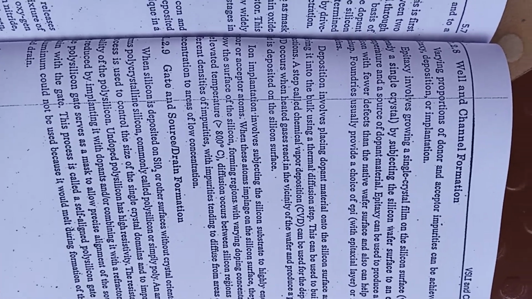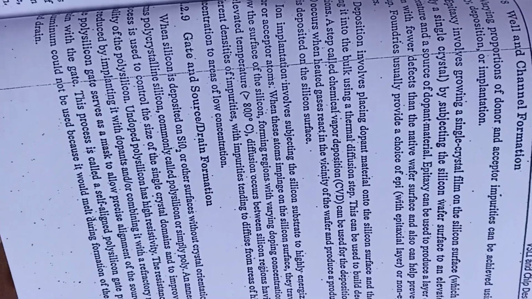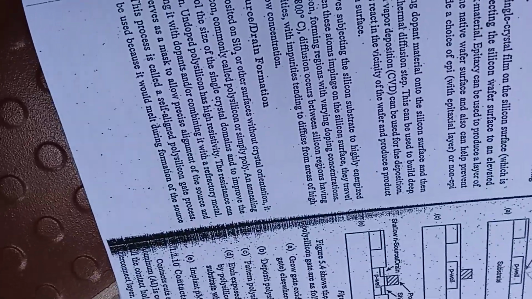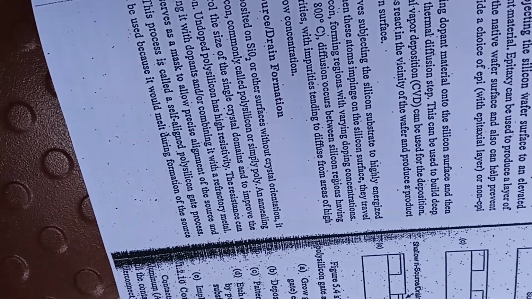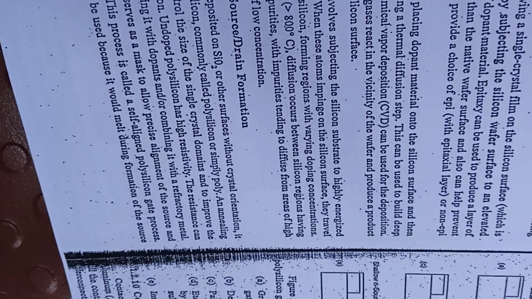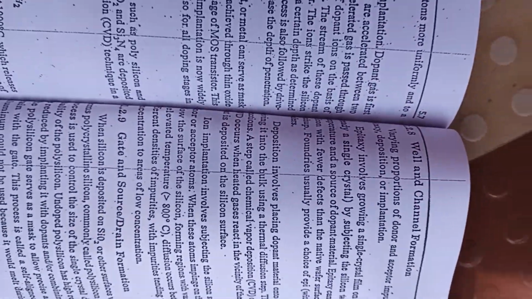If you are constructing a PMOS, the substrate should be N type. So on an N layer, we make a trench and introduce P plus ions at the two ends that will act as the source and drain. That is the construction of a PMOS, and the channel will be a P type channel. The substrate will be N type. So this is how a PMOS transistor has to be constructed.